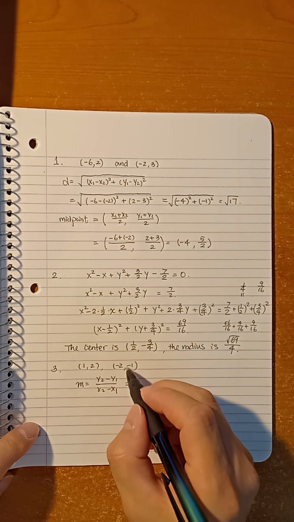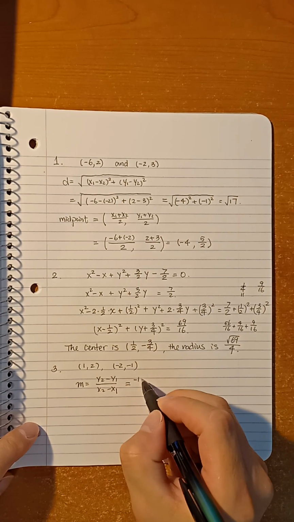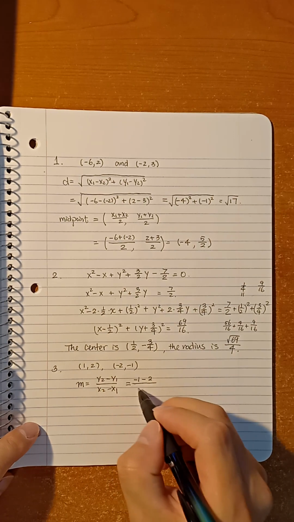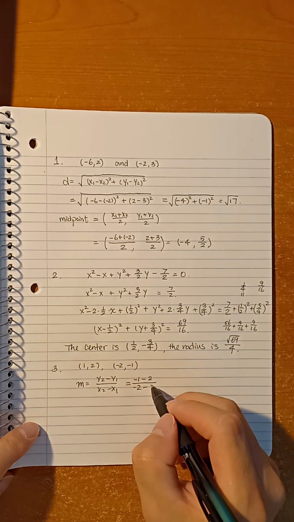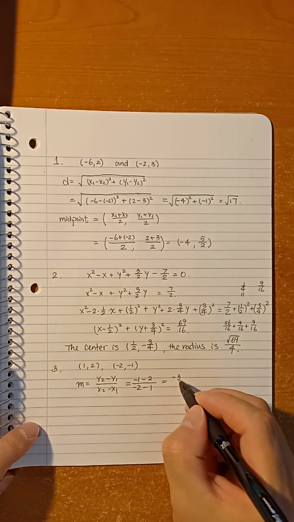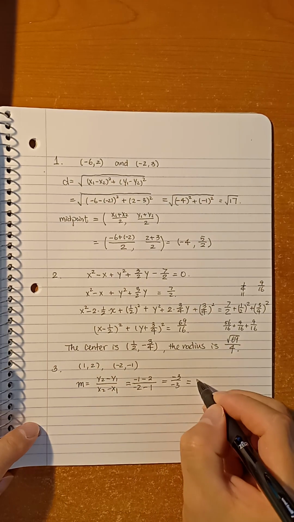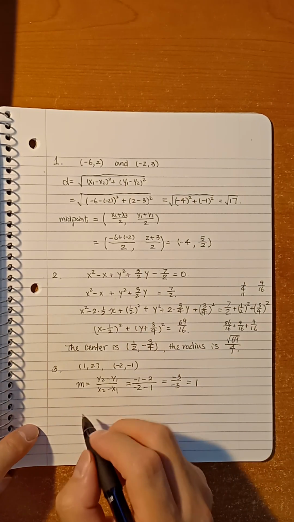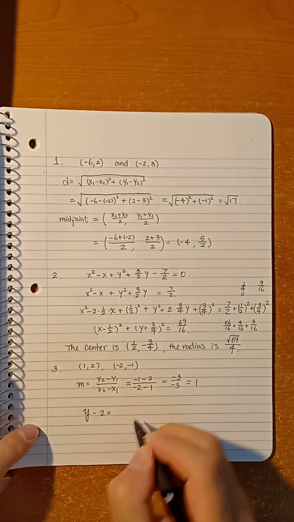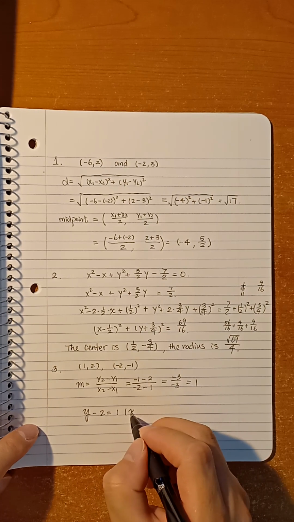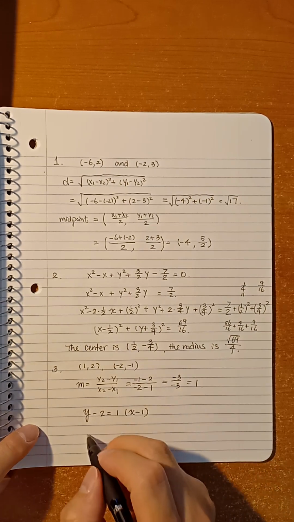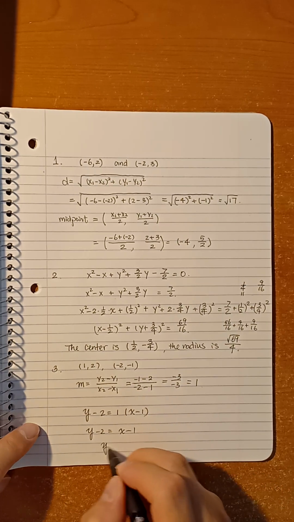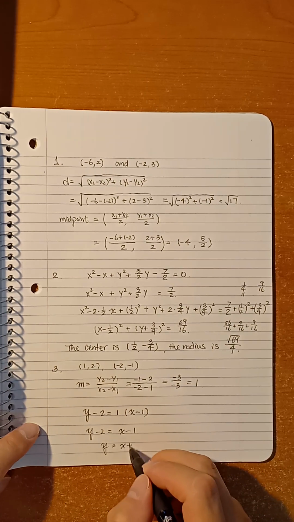So it's y2, negative 1, minus y1, 2, over x2, negative 2, minus x1, 1. So it's negative 3 over negative 3, which is equal to 1. So the slope is 1. You have the slope, and you can pick either point. So for example, y minus 2 equals slope times (x minus 1). Or you just write y minus 2 is equal to x minus 1. Or you can write y is equal to x plus 1.